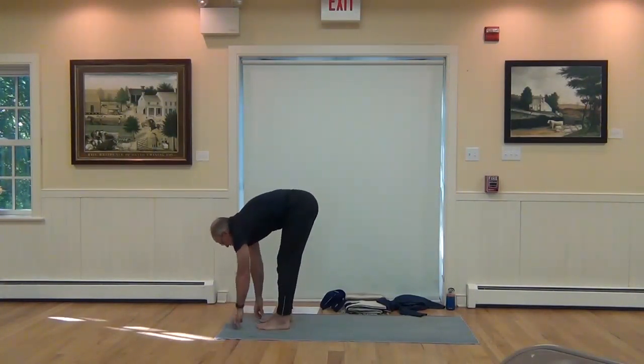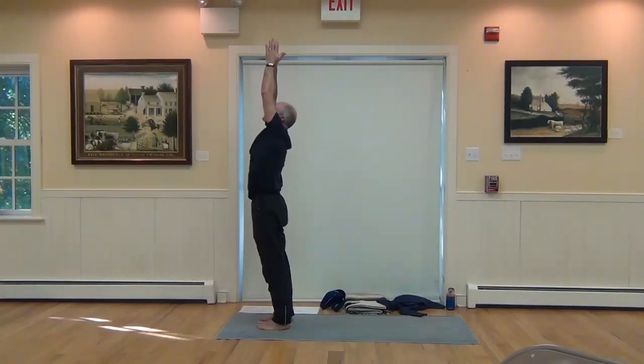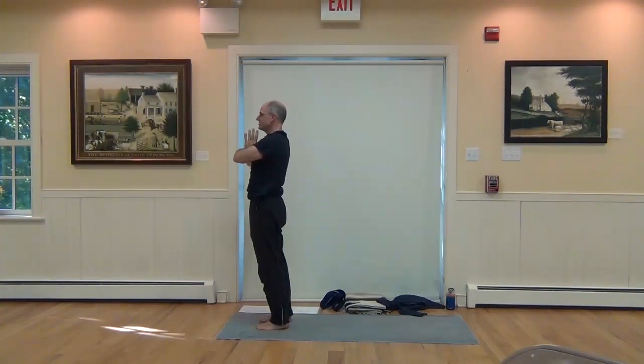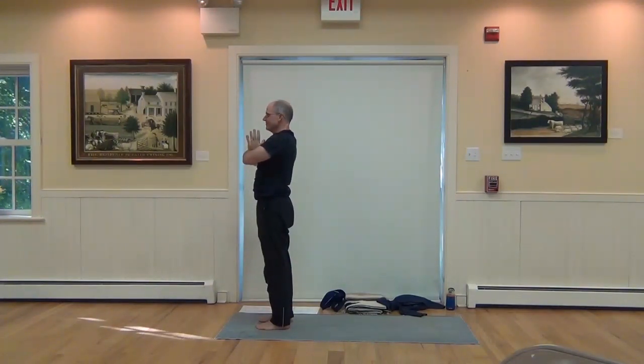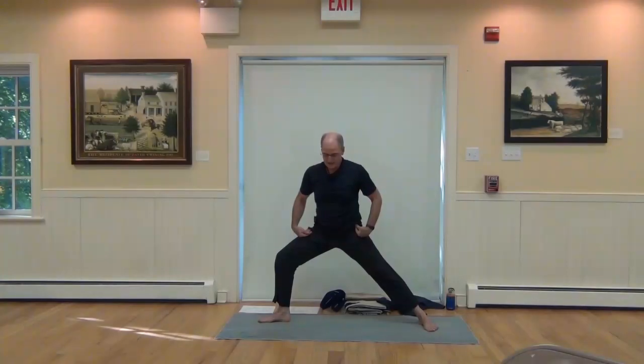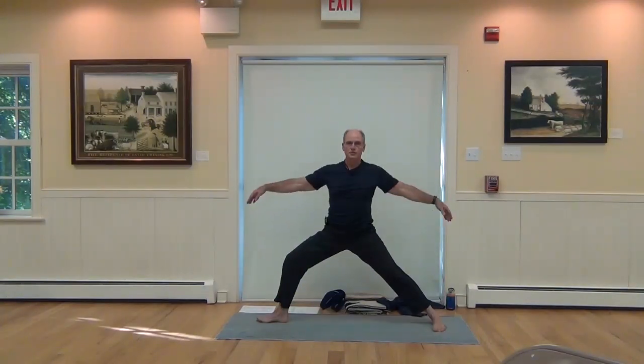And inhale, reach up. And the palms touch, draw them down to the heart. Inhale, spaciousness into the heart. And exhale, lower the arms, step the left foot back to warrior two. Bend the right knee. Inhale, open the arms. And exhale, draw the navel in, deepen the pose. Stay with the breath.